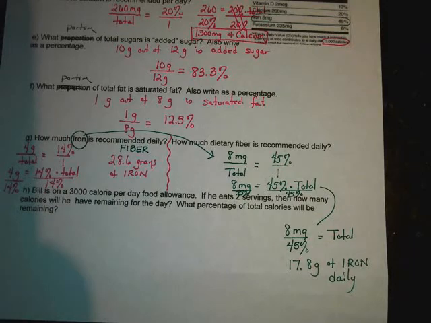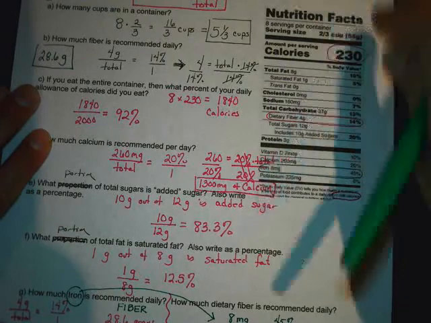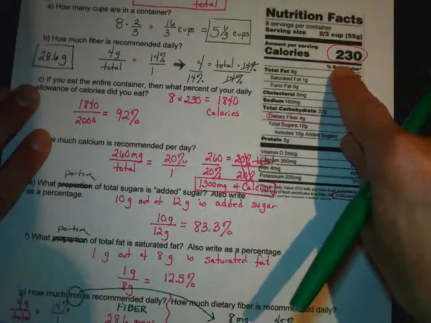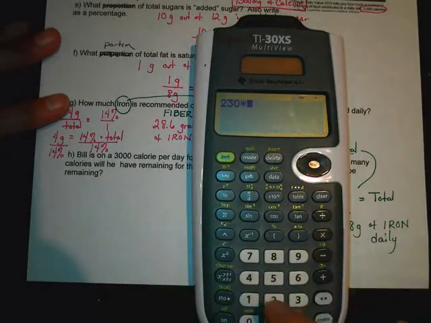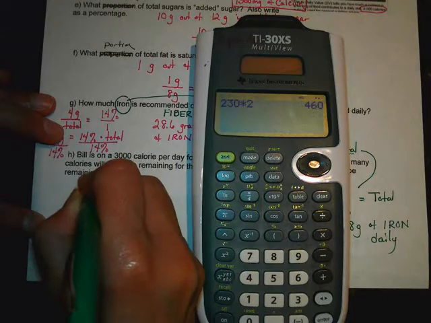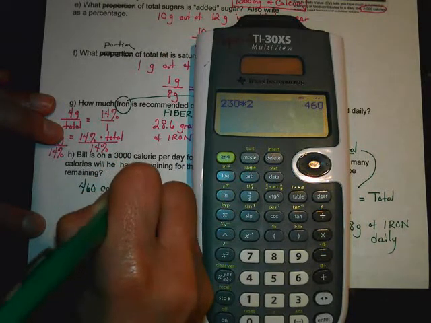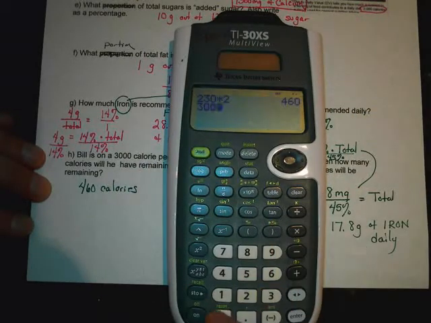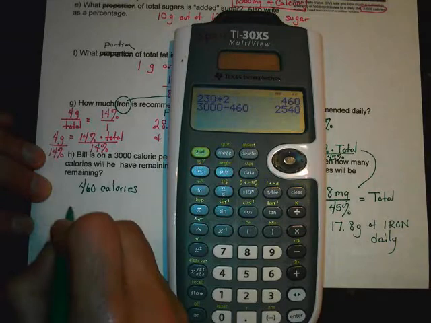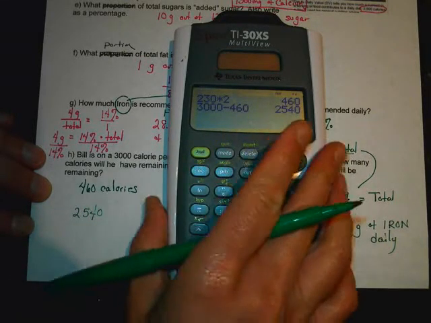All right, so he ate 2 servings. So there are 230 calories in a serving. So if he ate 2 servings, 230 times 2, it looks like he ate 460 calories. So the first part, they want to know how many calories will he have left. So it looks like he'll have 2,540 calories left.